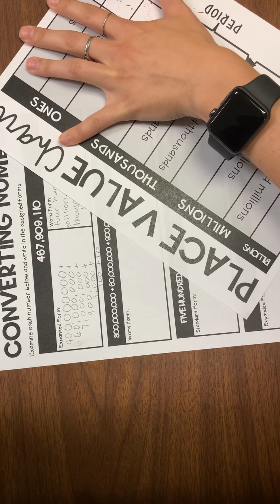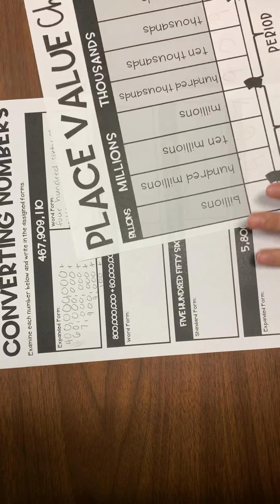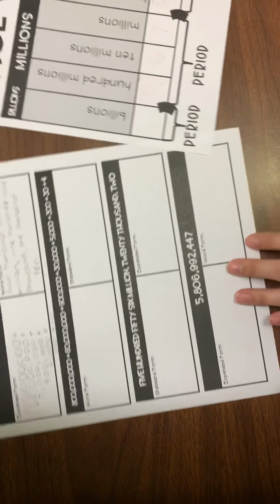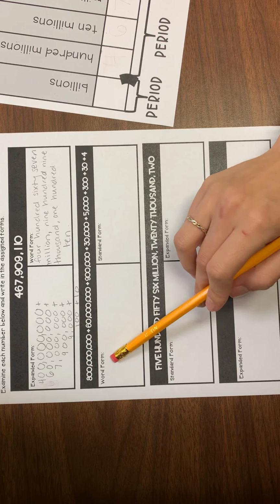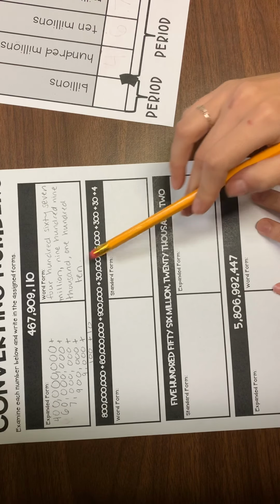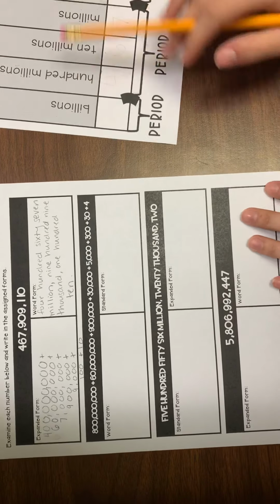It helps to have it written down in front of you and break it down until you get a little more used to it. So if we look at this big number, we can go straight into word form, or if it's easier, you can write standard form. I'm going to do standard form first, so you can read it out loud and then write it down.